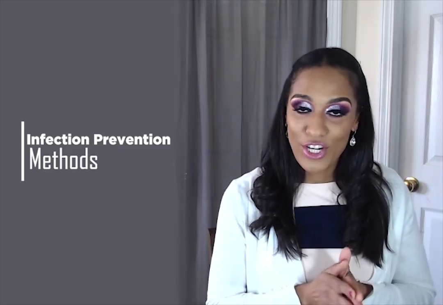Utilization of infection prevention methods. Are they actually washing their hands like you taught them in class, or are they just in there doing a rush job because they're in clinical and they think you're not looking? Are they wearing PPE properly? Okay, why are you wearing an isolation gown, gloves, mask, and everything else, and this patient isn't on any isolation at all?